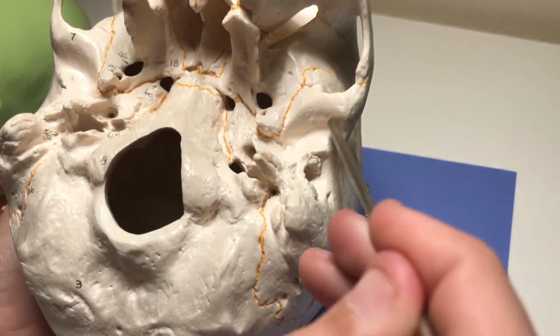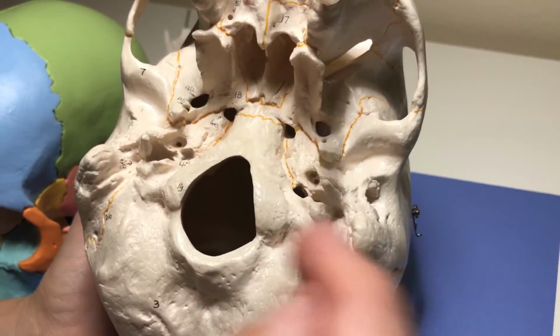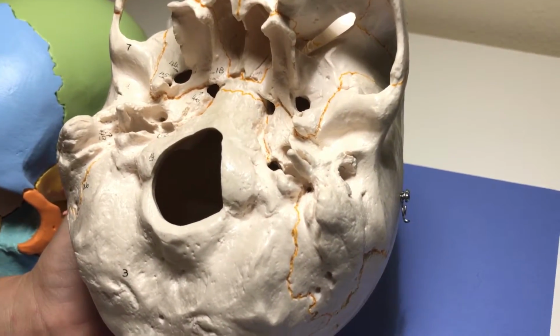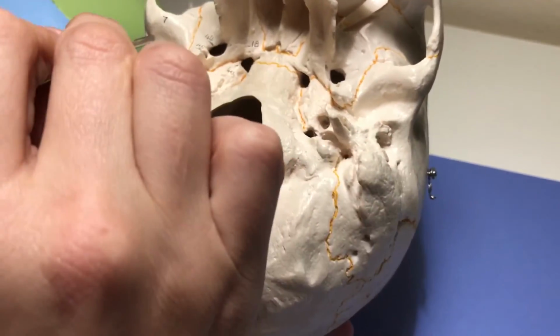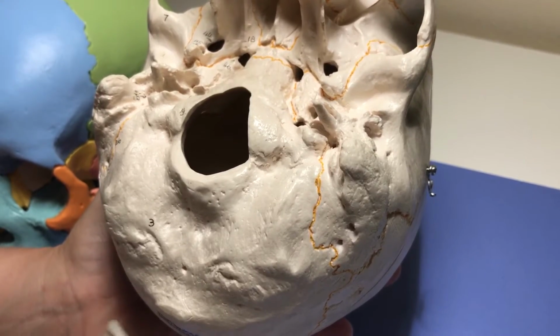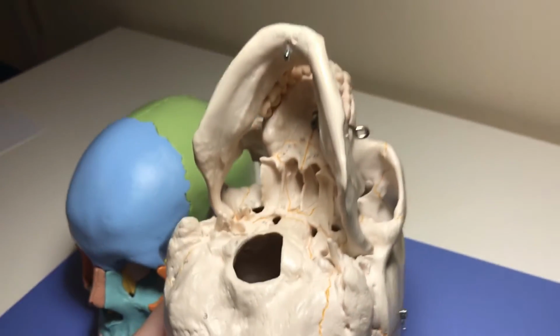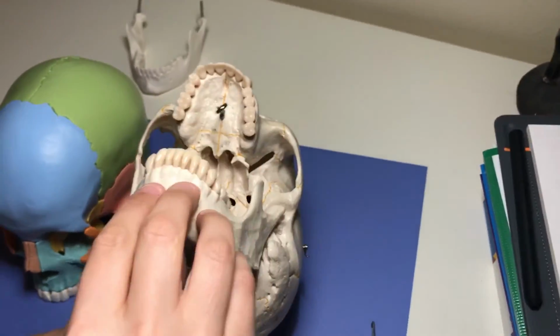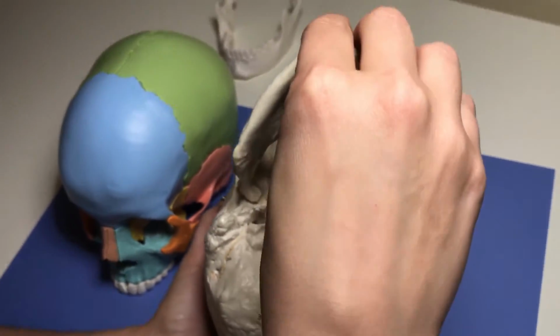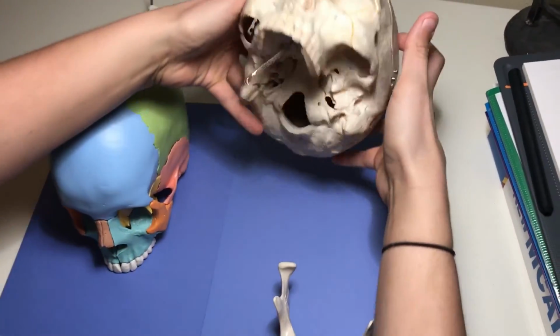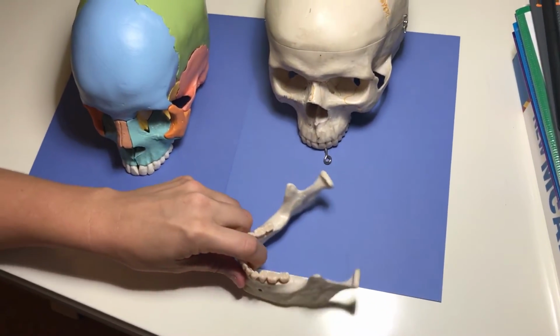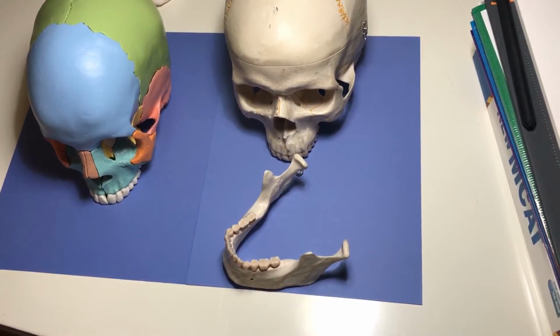Right here, this concave region is the mandibular fossa of the temporal bone, which I did not mention in the last video, but you need to know. The mandibular condyles articulate with it, so they sit right in there. And then it creates a modified hinge, which allows for chewing. So the mandibular fossa of the temporal bone articulates with the mandibular condyles of the mandible.